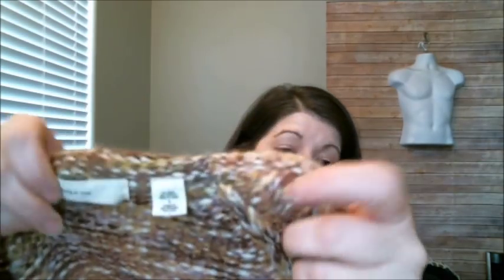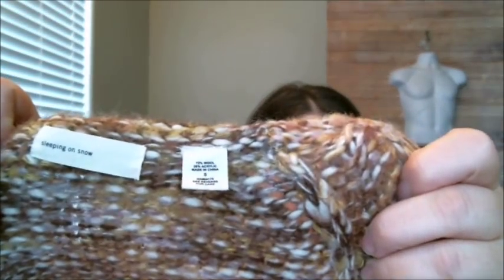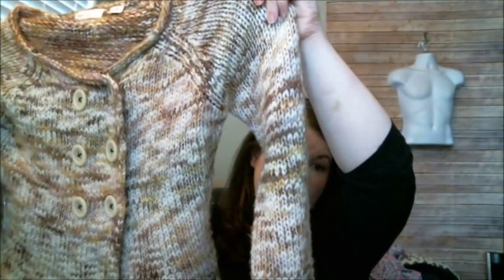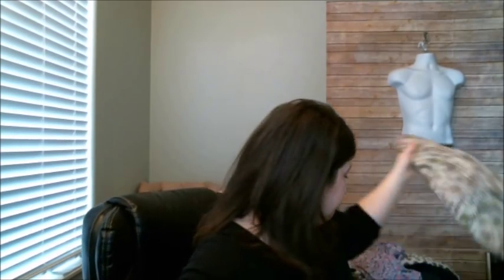I had this sweater longer than I thought I would. I thought this would fly off my shelf, but again, I probably overpriced it. So it went on sale for $27.49 and I sold it. It's Sleeping on Snow, an Anthropologie brand. It's this really cozy double-breasted knit sweater. Sold this for $27.49.